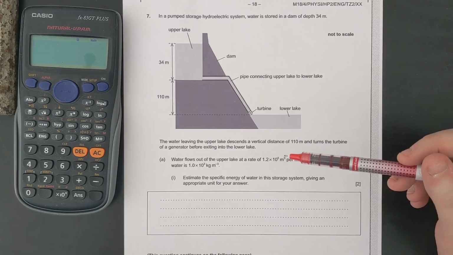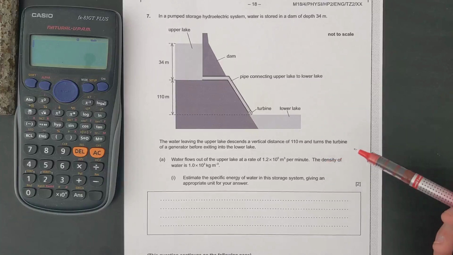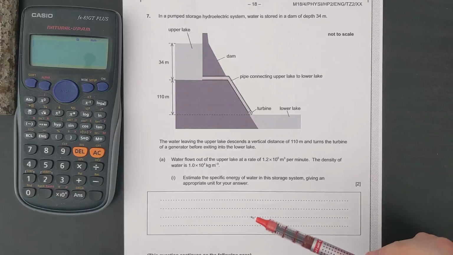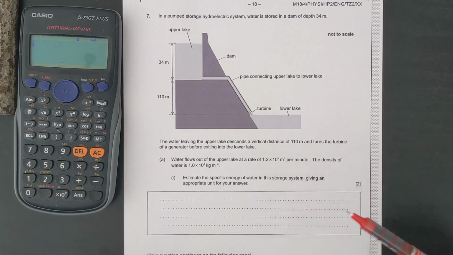Water flows out of the upper lake at a rate of 1.2 times 10 to the 5 metres cubed per minute. The density of water is 1 times 10 to the 3 kilograms per metre cubed. Estimate the specific energy of water in this storage system, giving an appropriate unit for your answer.